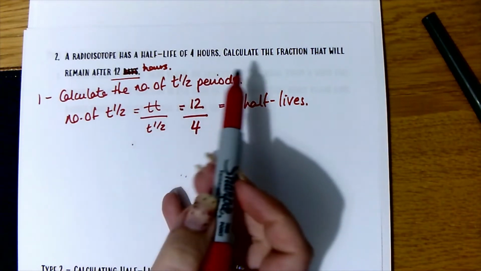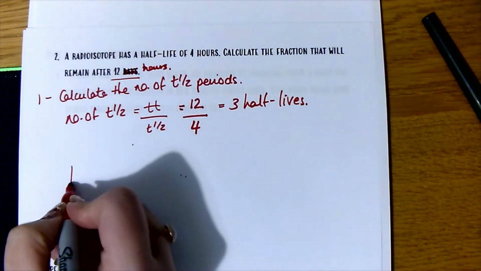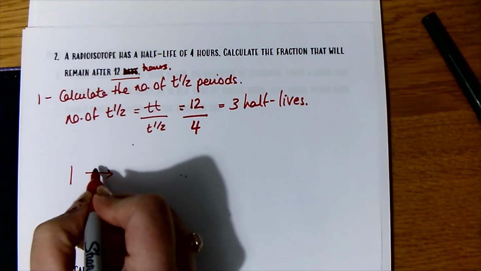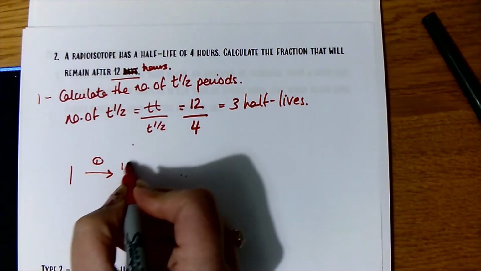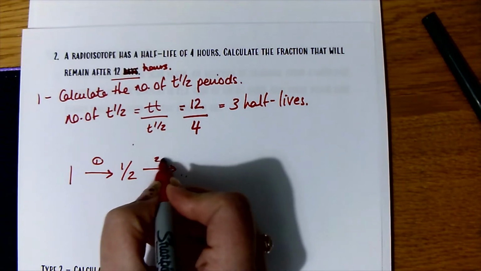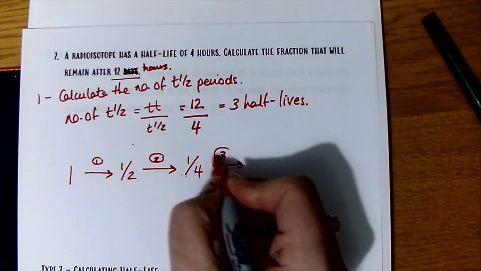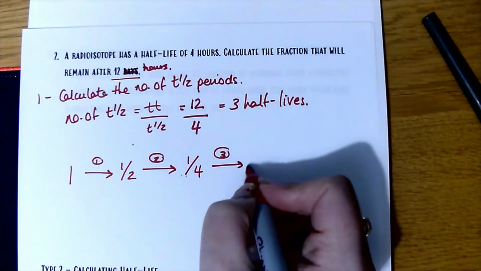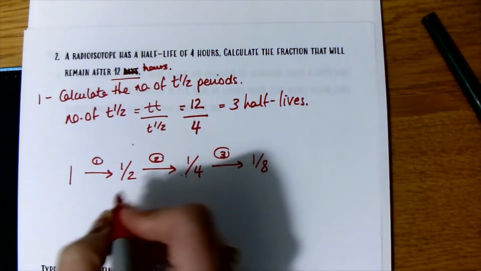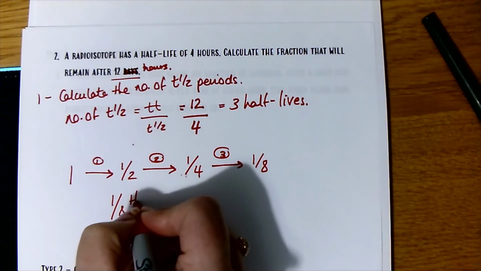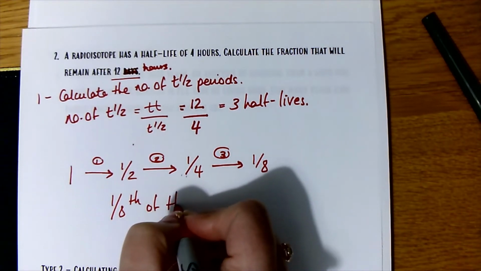It's asked us to calculate the fraction, so we start off with a whole, 1. And then we have 1 half-life period that takes us to a half, 2 half-life periods that takes us to a quarter, and our third and final half-life period that takes us to an eighth. So for this question, an eighth of the sample will remain.